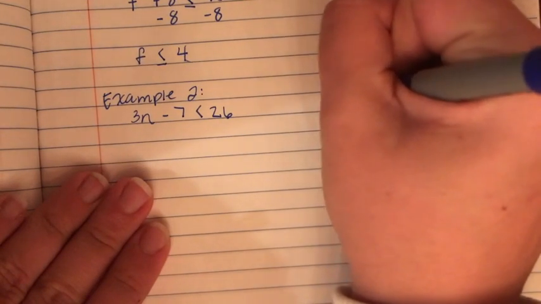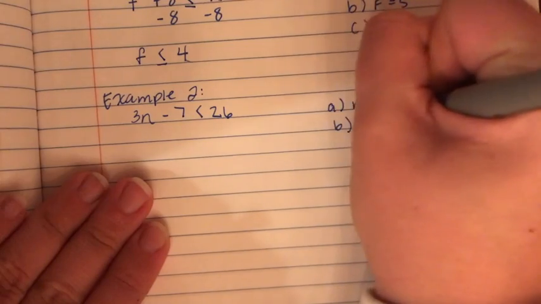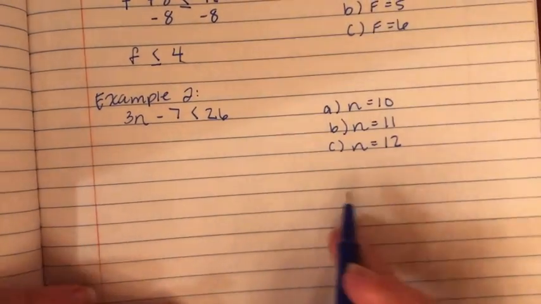Okay. Example 2. 3n minus 7 is less than 26. And then our options are A, n equals 10, B, n equals 11, and C, n equals 12.